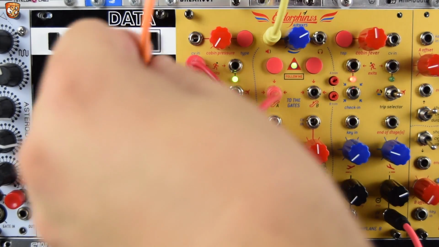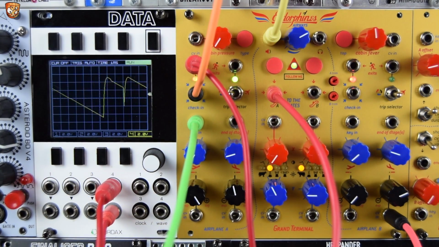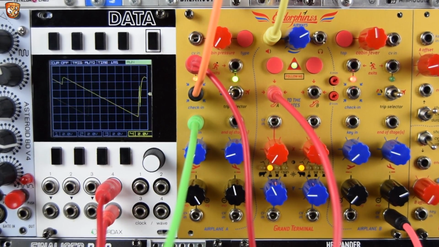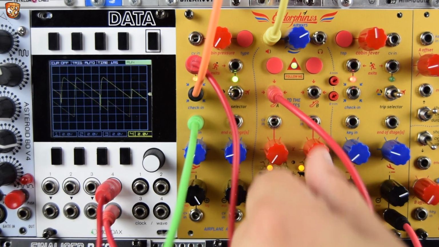Let's try resyncing this. There's great sync overtones. I'm going to sweep the pitch of the syncing oscillator. Oof, that's quite nice. Gives the filter loads to chew on.